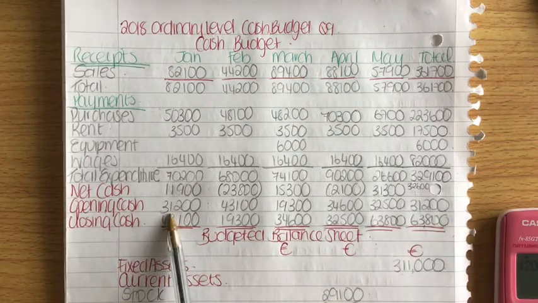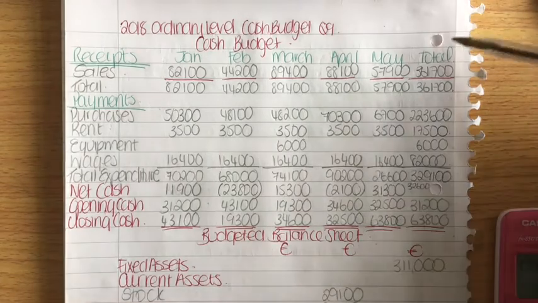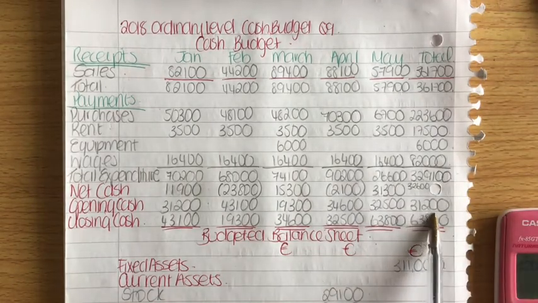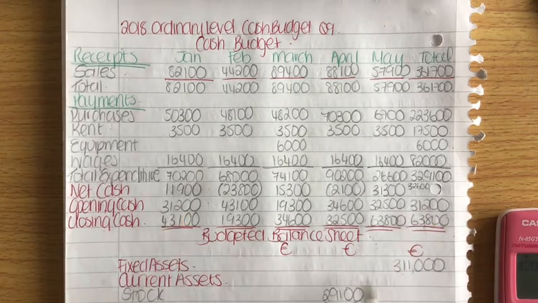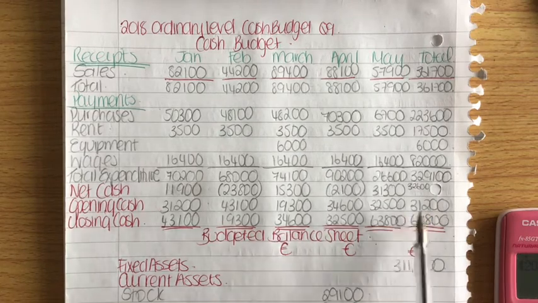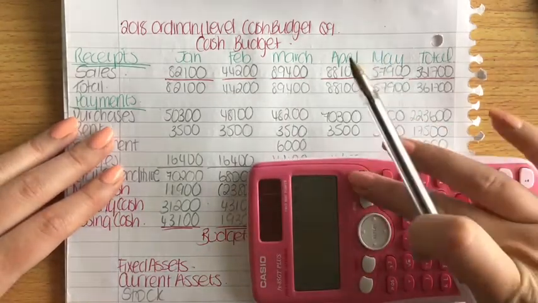Okay, so 31,200 in January and also in the total. Because this column here, the total column, is a total opening cash for the 5 months. Well, what was the opening cash at the start of the 5 months? It was 31,200. So putting that in there.